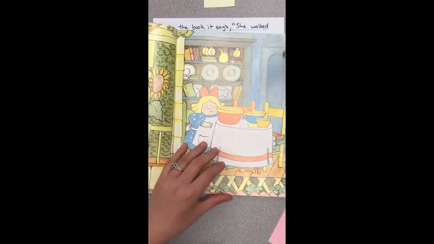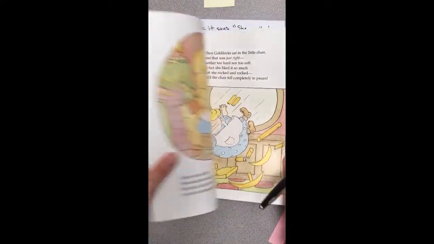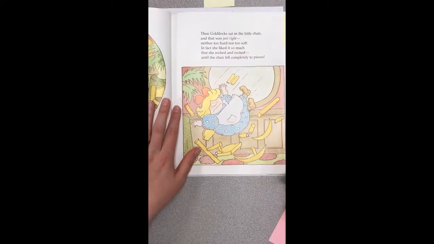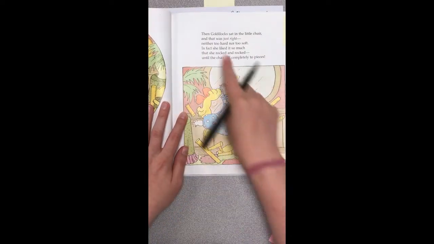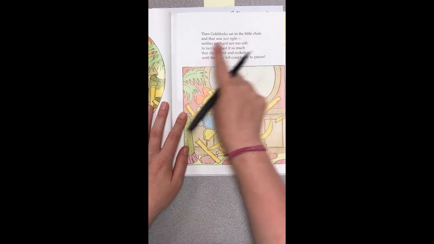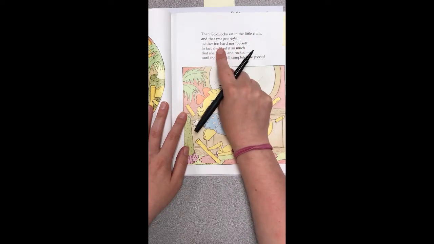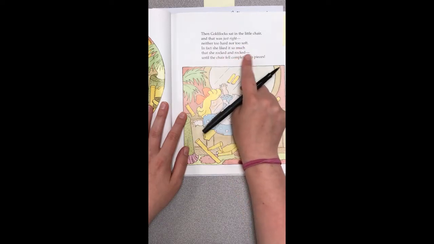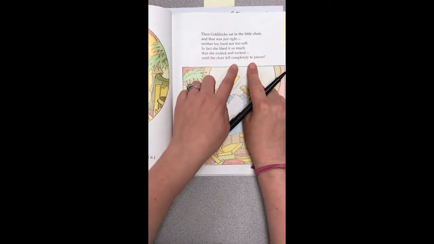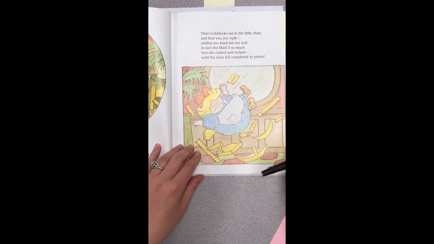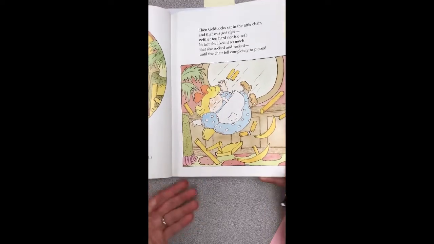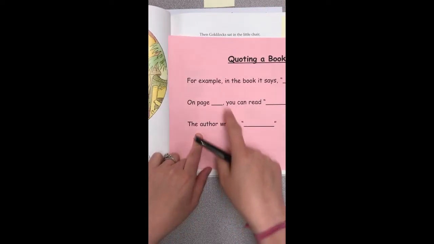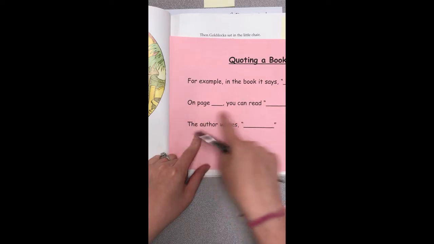Okay, so now I want to give an example. So I'm going to go back to the book, always going back to the book to find your quotes and your examples. So here's the part where she is falling down. Then Goldilocks sat in the chair and it was just right. Neither too hard or too soft. In fact, she liked it so much. She rocked and rocked and rocked until the chair fell completely into pieces. My, oh my. So if I'm going to quote my book today, I already tried the author writes, and I already tried a for example, so maybe I'm going to try this one right here.